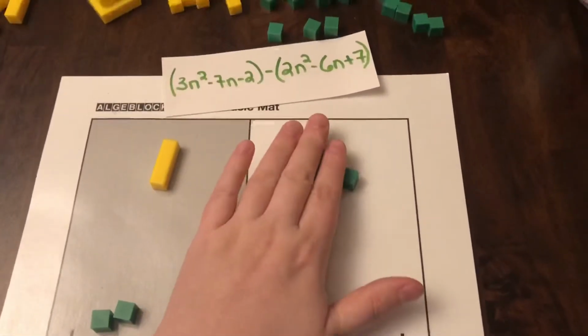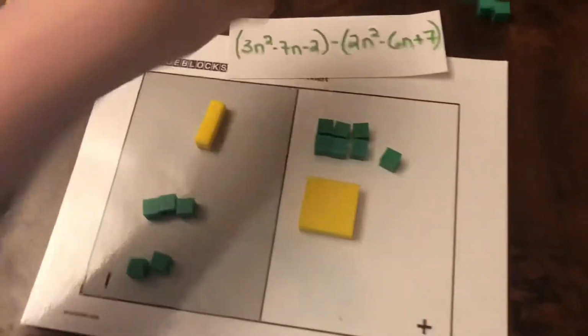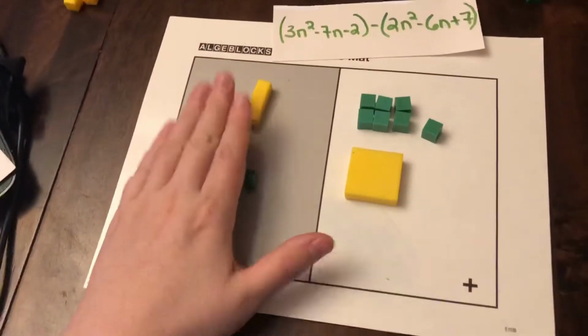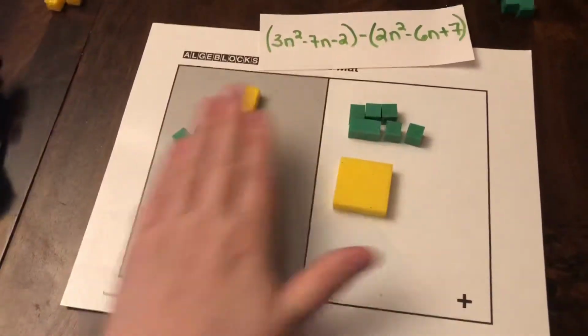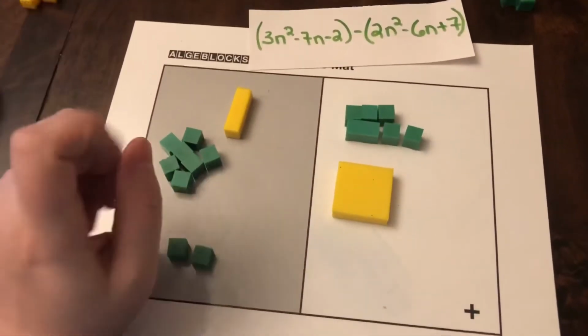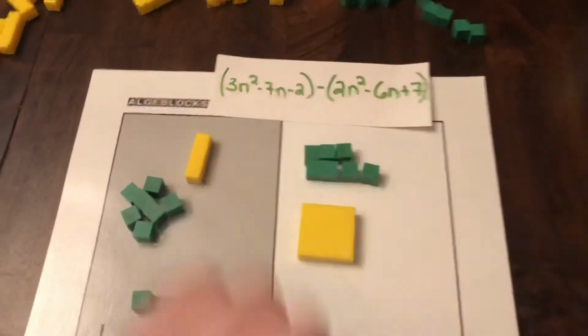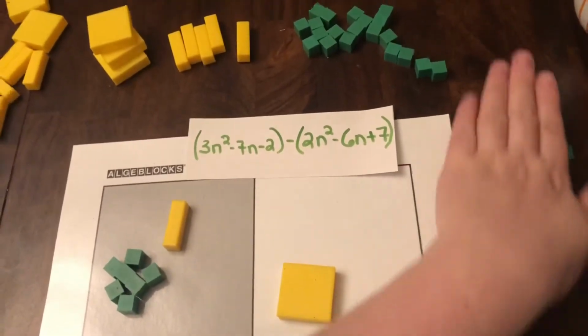But if we add to create 0 pairs on one side, we need to do the same to the other. So we're going to take 3, 4, 5, 6, 7. We're also going to put that on our negative side. So that way we are not changing the amount on our board because these two are 0 pairs. Now, back to our problem, we need to take away a positive 7. So 2, 4, 6, 7. We're going to take those away.